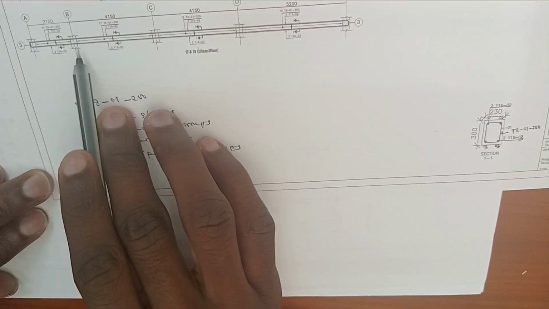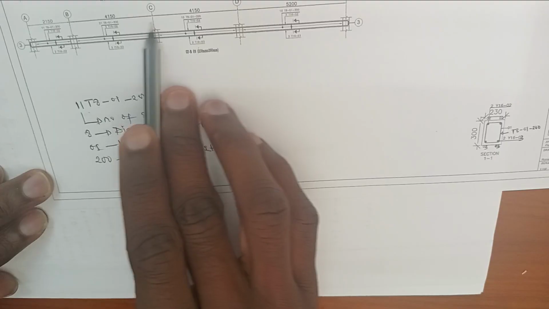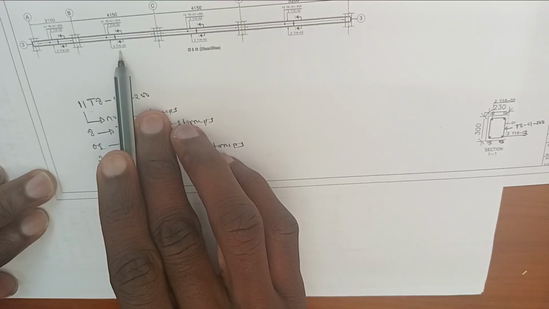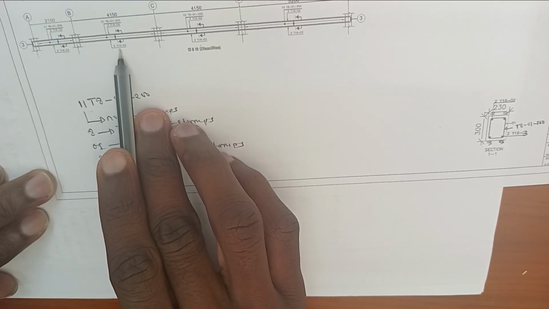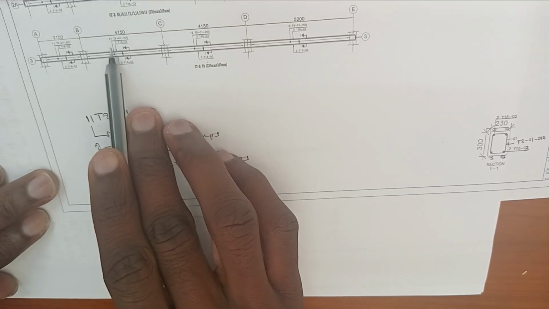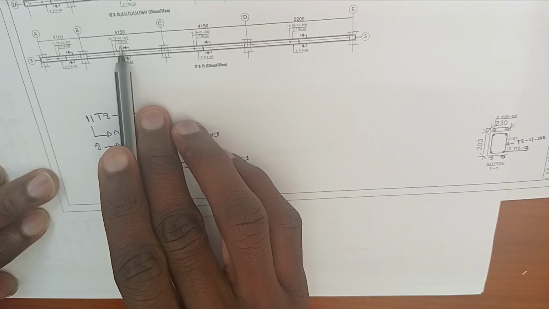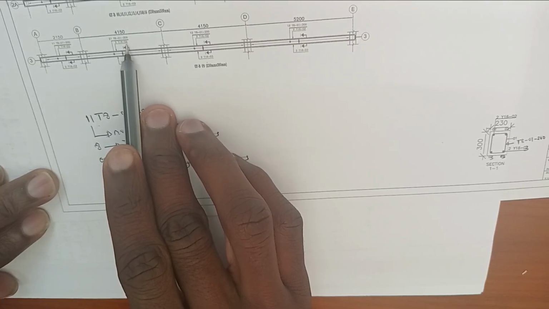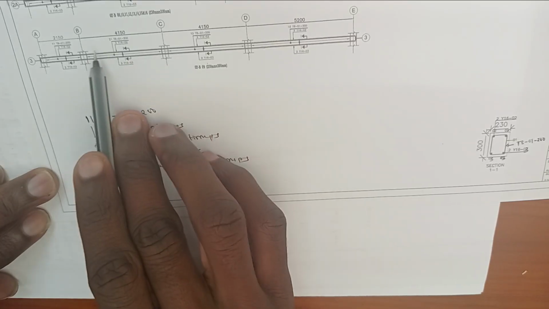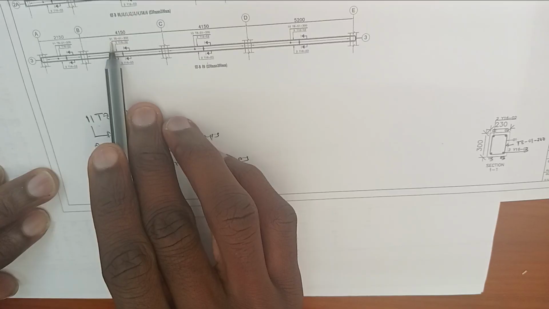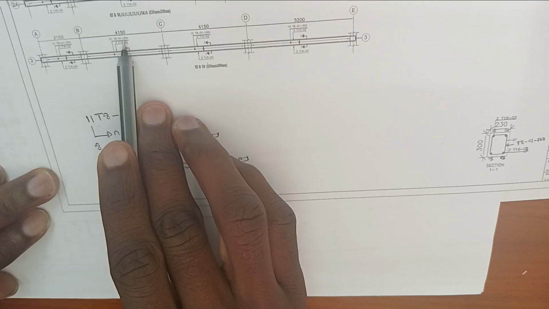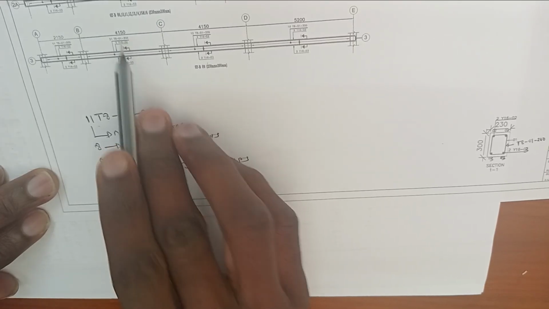Now, let's look at the span from the center of column B to the center of column C. At the bottom, there should be two bars with a diameter of 16 millimeters at bar mark number 3. Also at the top, there should be two bars with a diameter of 16 millimeters at bar mark number 2. Also at this span, there should be 21 stirrups with a diameter of 8 at bar mark number 1 at a spacing of 200 millimeters.